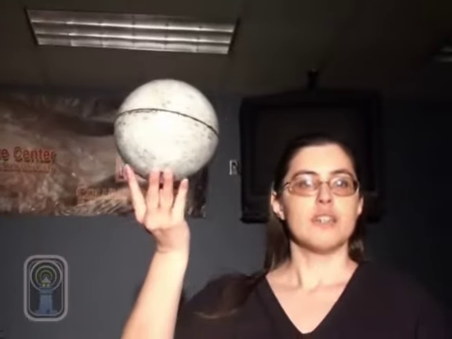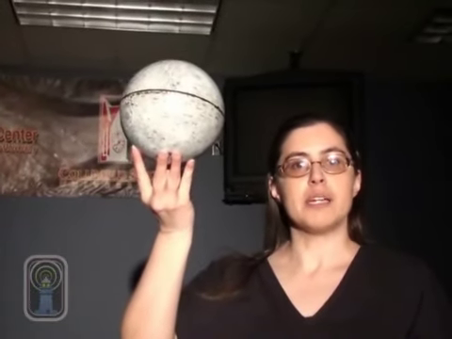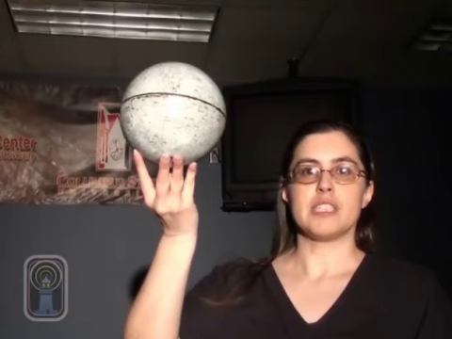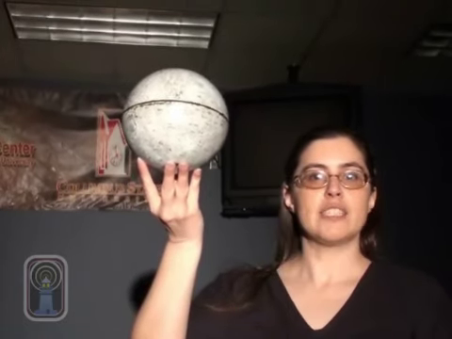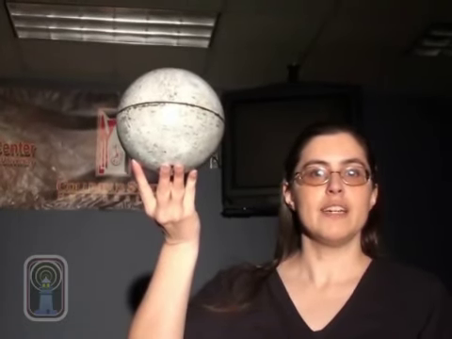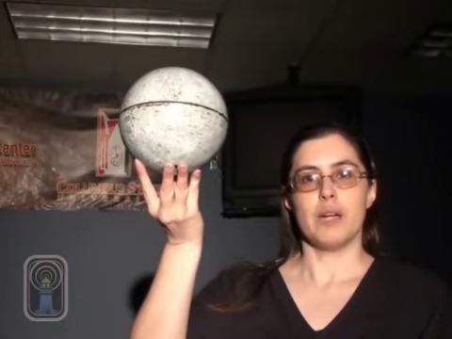And finally, after about 29 days, maybe a little more, we'll be back in the position where the side of the moon facing the Earth is once again completely lit up by sunlight. We have a full moon again.